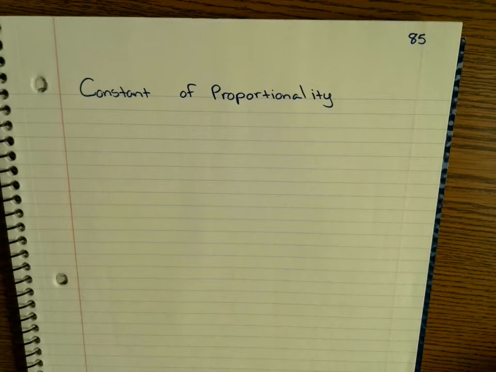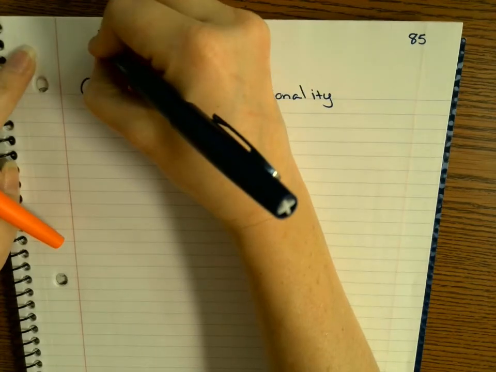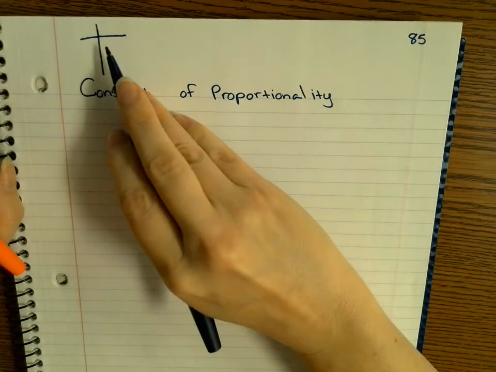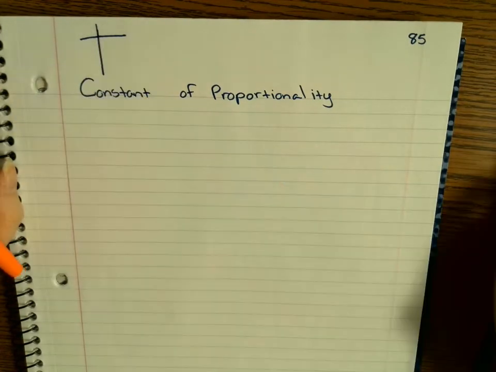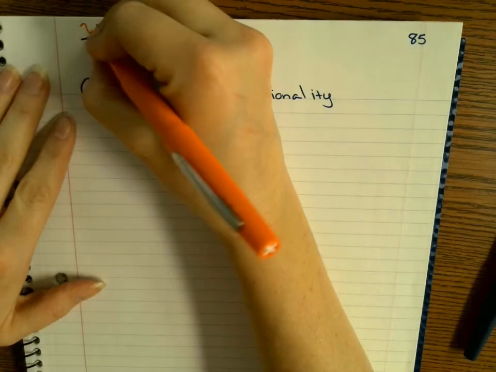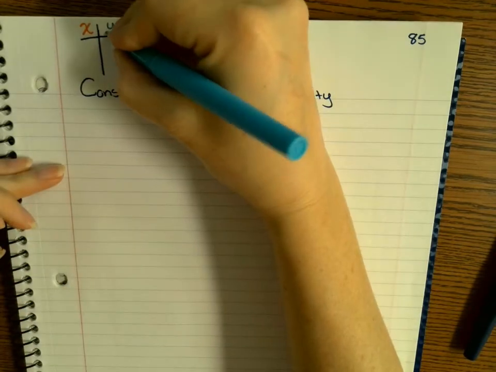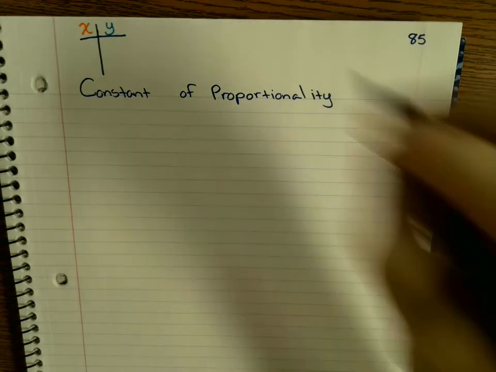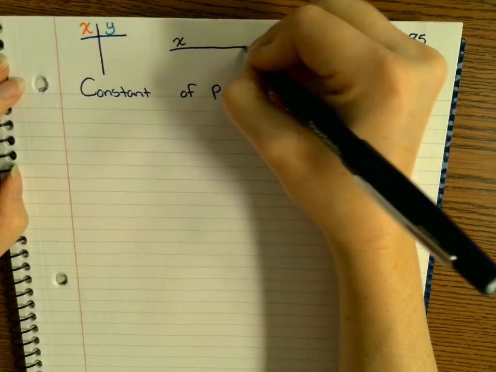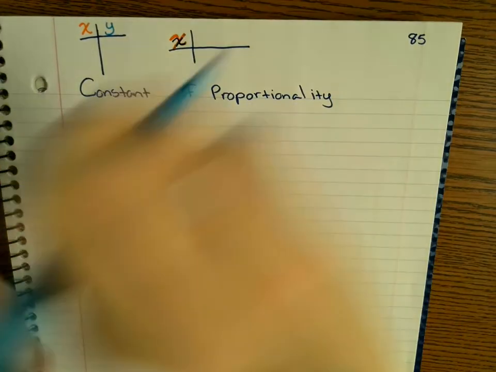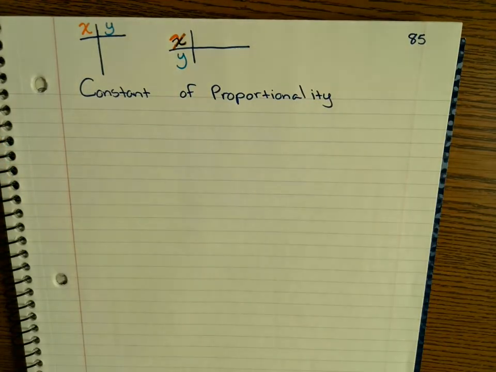What I do want to remind you, though, is that when we're talking about a table, there are 2 ways that a table can be given to you. You can be given a table vertically. This would be called a vertical table, where the left side of the table is considered to be your x values. The right side of your table is considered to be your y values. Or you can be given a table horizontally. A horizontal table has the x values on the top written there, and the y values written underneath. So you need to understand the placement of your x terms and your y terms.